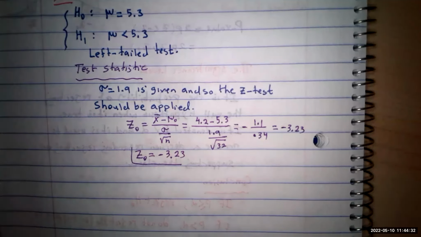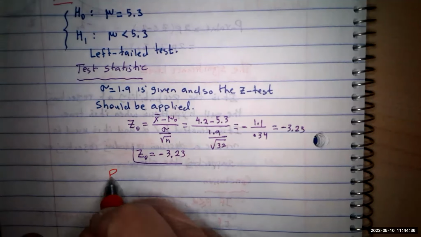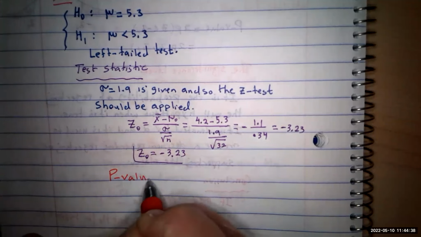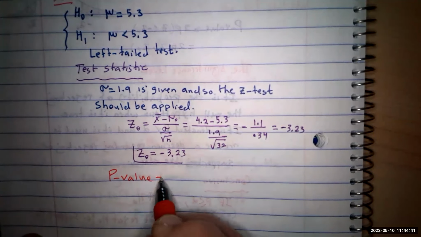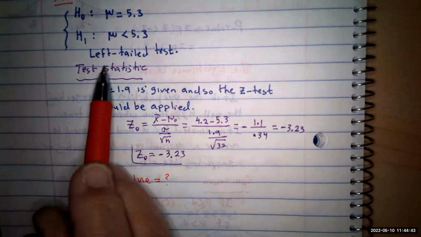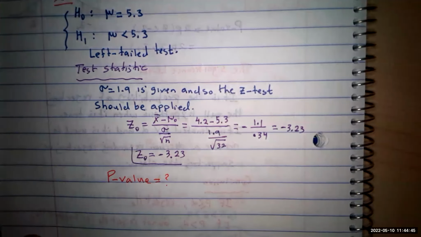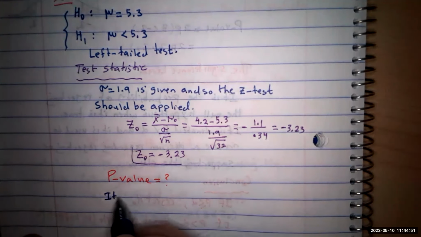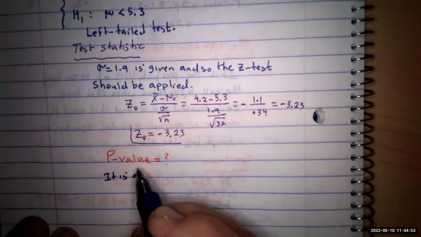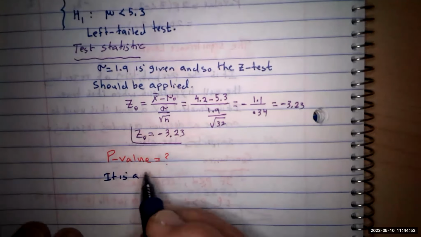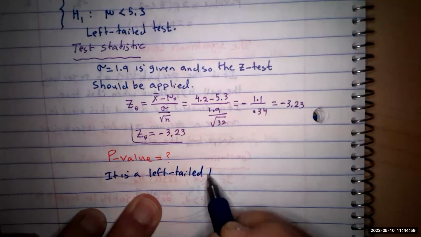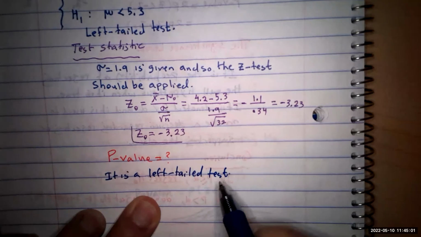Next, the p-value probability. What is going to be the p-value? You know that you have a left tail test, so it's the area to the left. Remind yourself that it is a left tailed test. These are for your information, you can write it down.